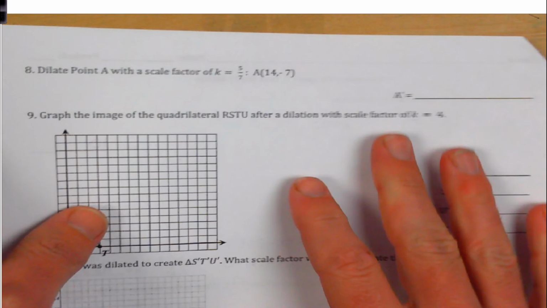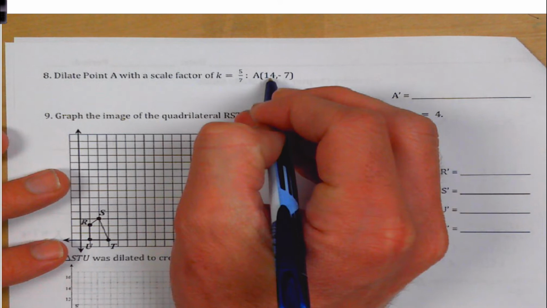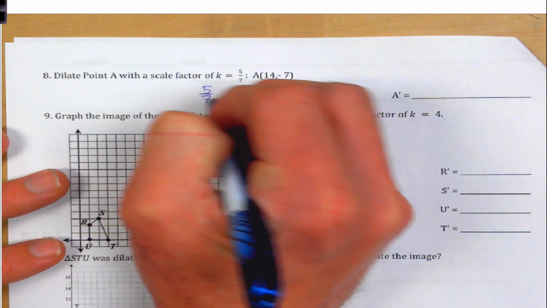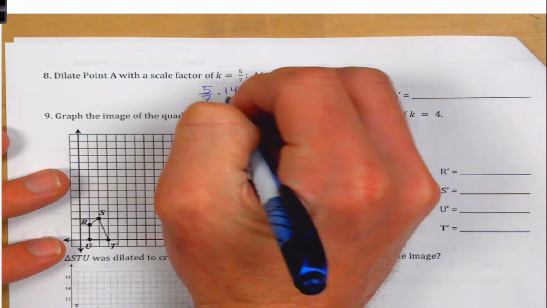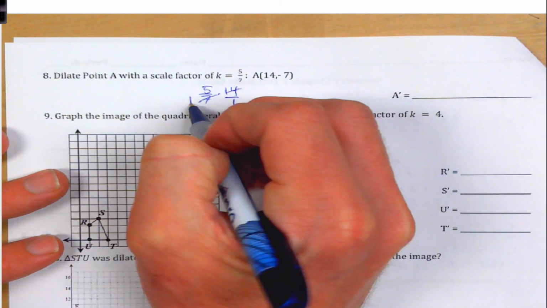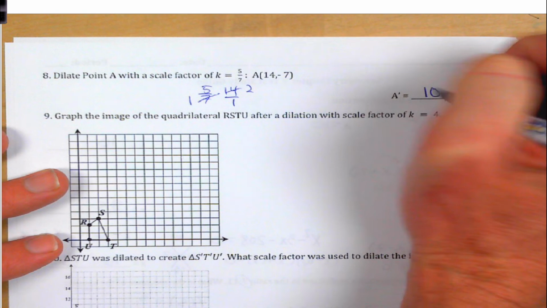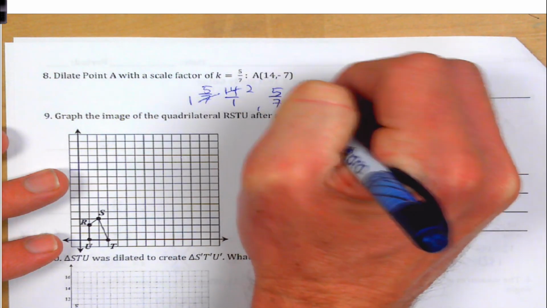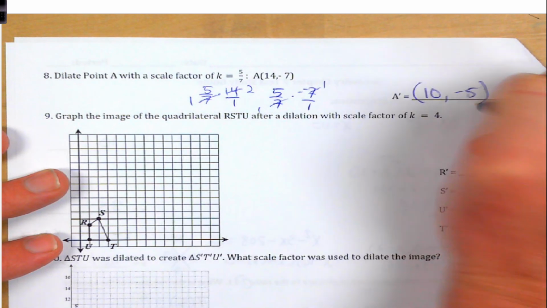Number 8, scale factor. All we have to do is multiply the 14 and the negative 7 by our k value. So we just do 5 over 7 times 14. You could do this in your calculator, or this one's kind of easy because these will cross cancel, and that becomes 1 and 2. So I get 5 times 2 is 10. And then it actually happens again for the next one. The 7's cross cancel, so that becomes negative 5. And you're done.